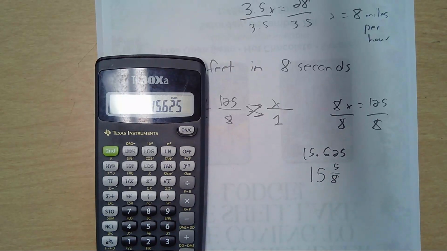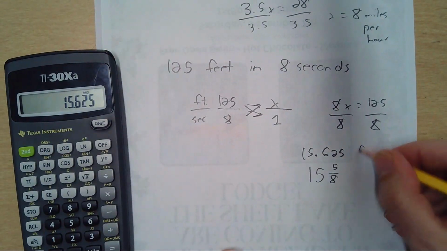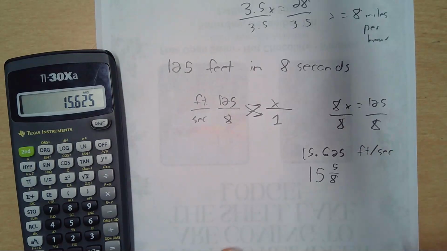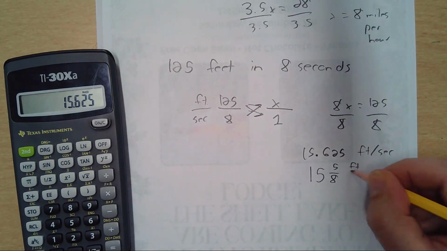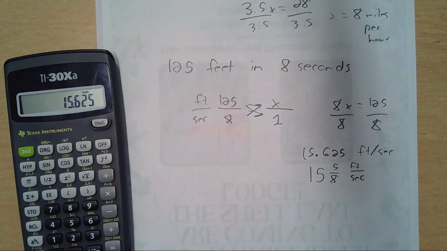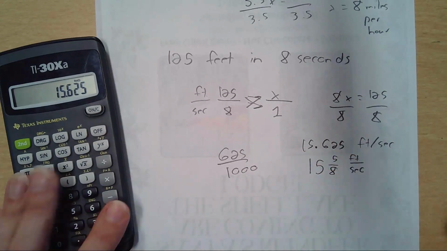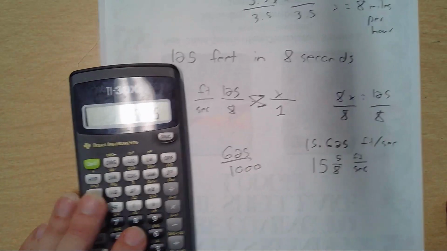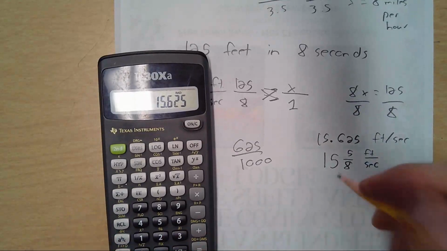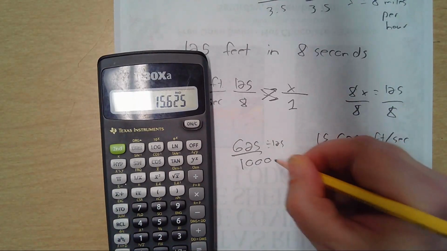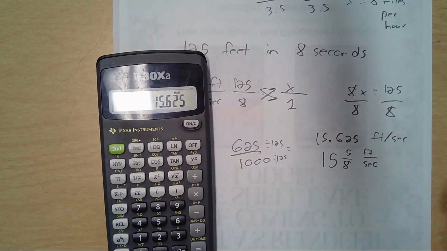Right. And then if I figured out how to turn a decimal into a fraction, I'm talking feet per second. It's 625 thousandths. 625 divided by the greatest common factor is 125. 625 divided by 25. 5/8.